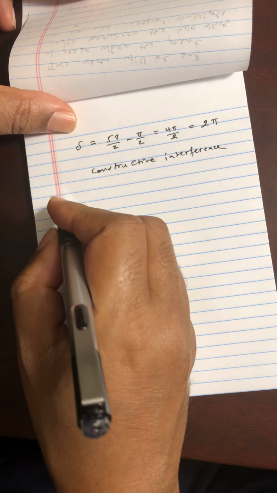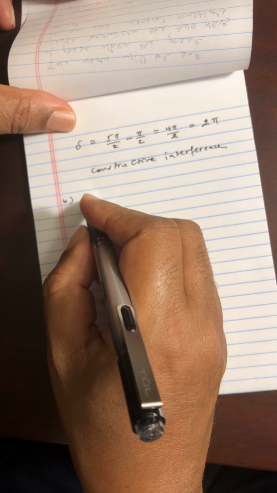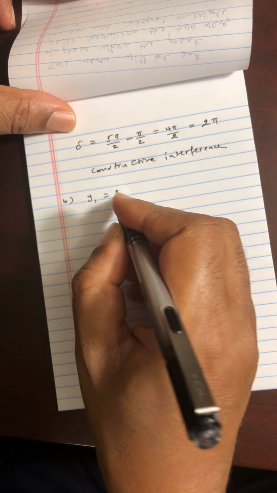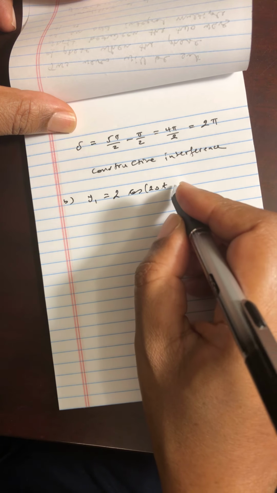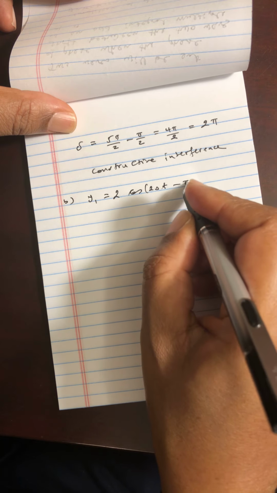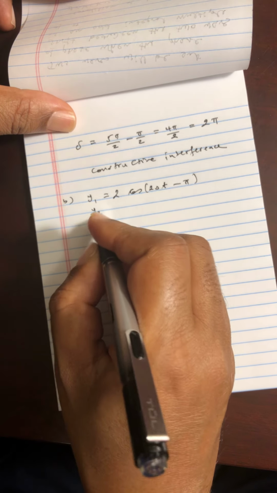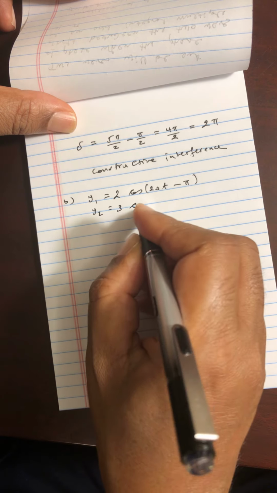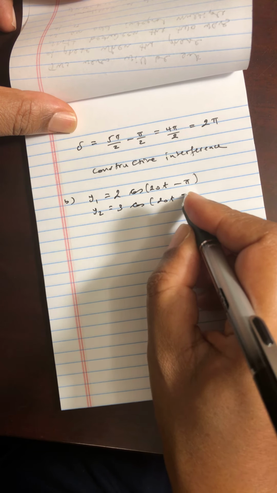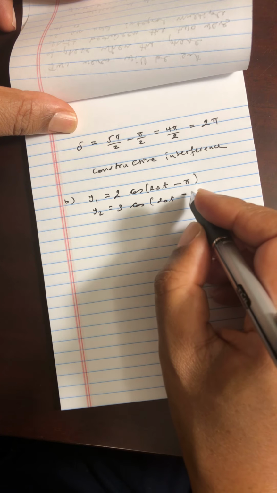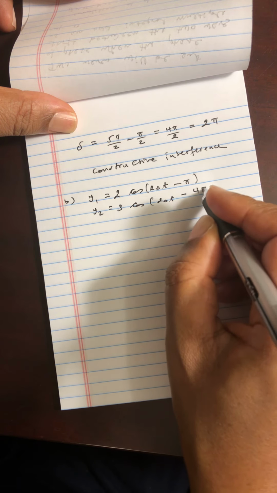All right. B, let's say we have the following waves: y1 is 2 cosine(20t minus pi), and y2 is 3 cosine(20t minus 4 pi).